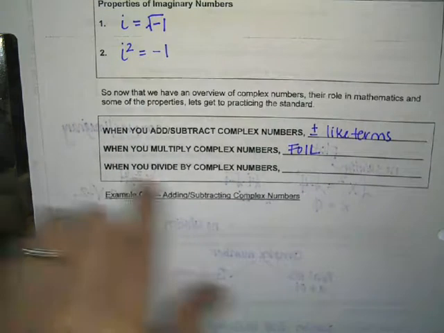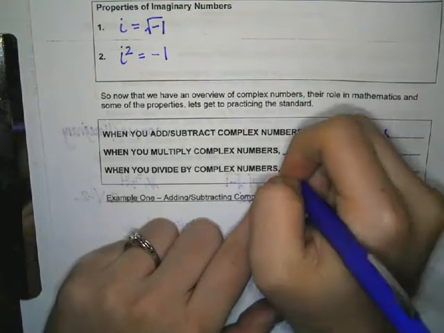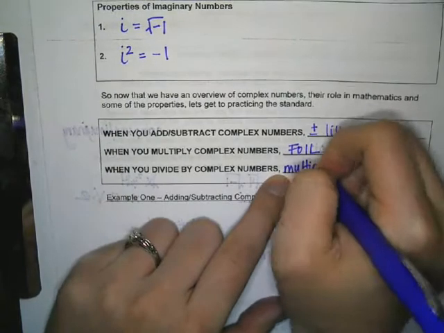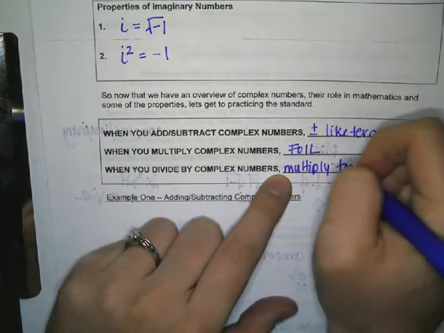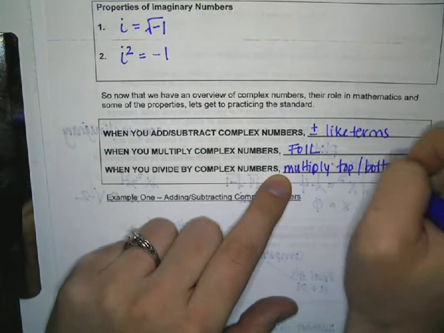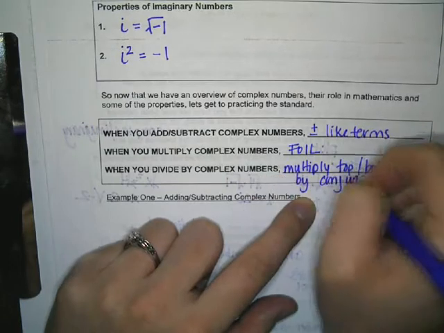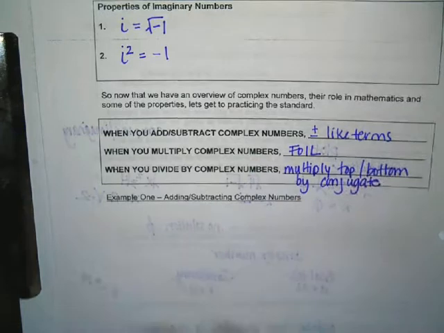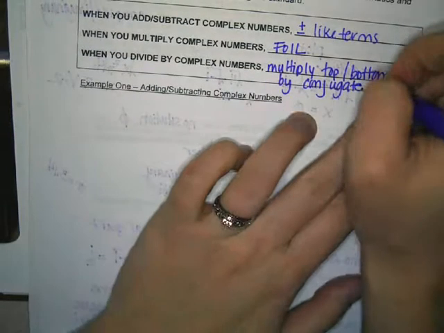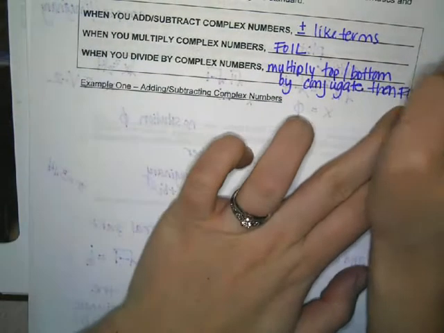When you divide by complex numbers, you multiply top and bottom by the conjugate. We haven't worked with conjugates, but really, it just is FOILing after that next step.